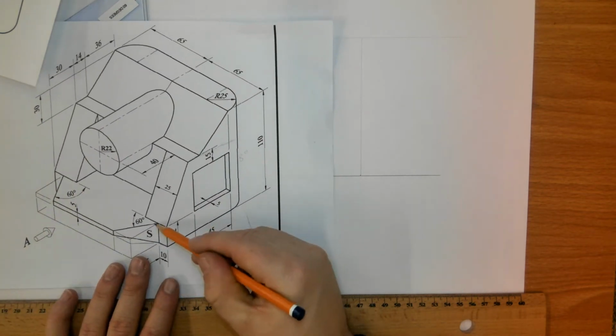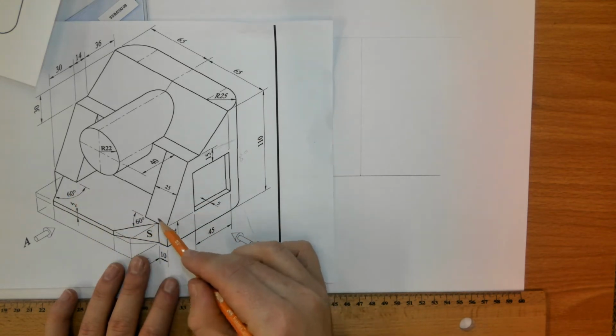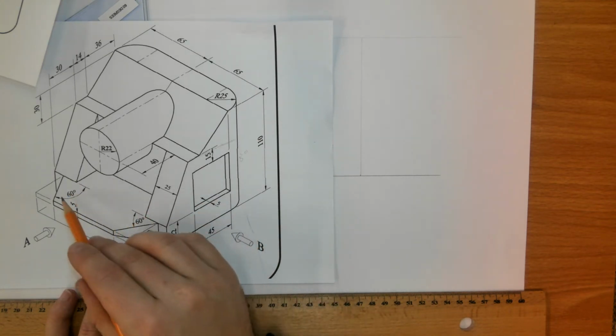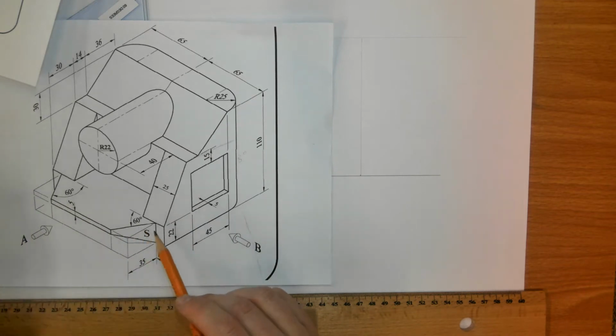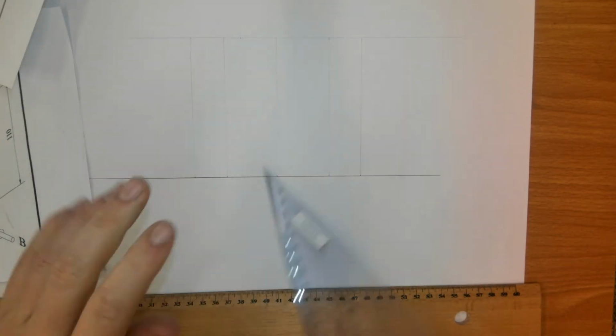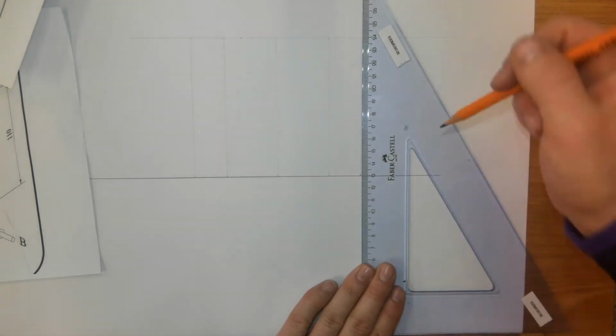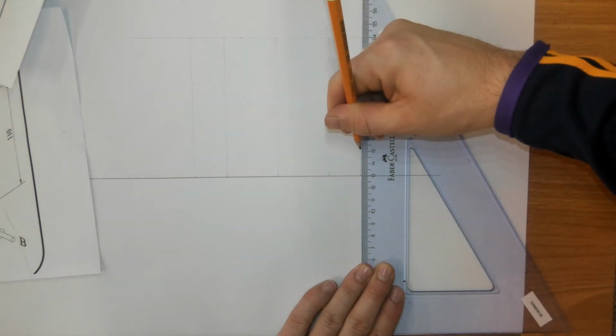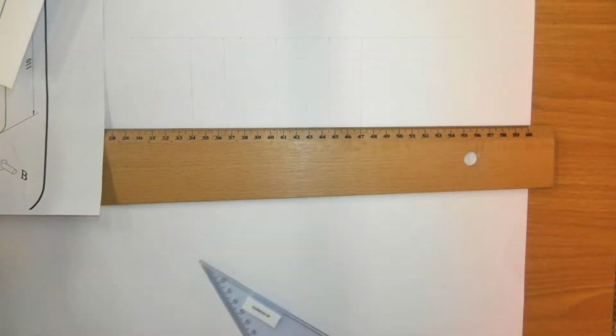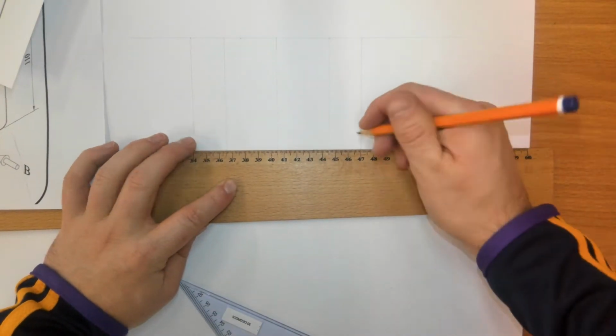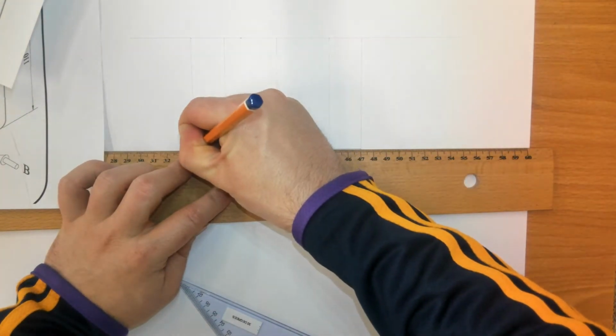I'll start by drawing these two lines here and that one there, so it'll be one heavy line across. That is 22 up, so I'm going to go 22 millimeters up, and I'm going to mark a heavy line all the way across here.